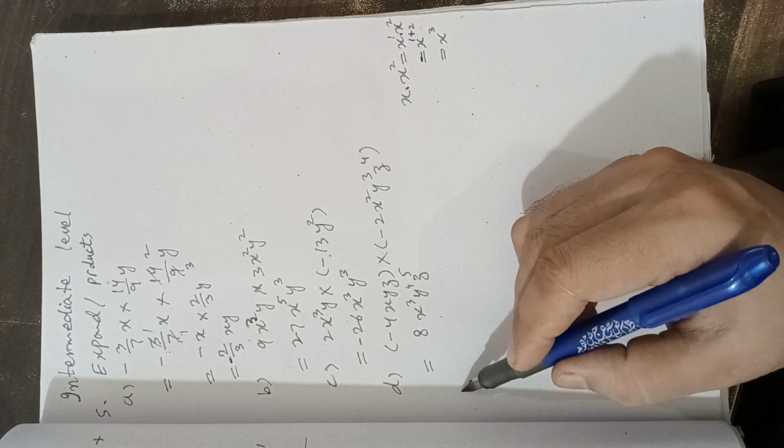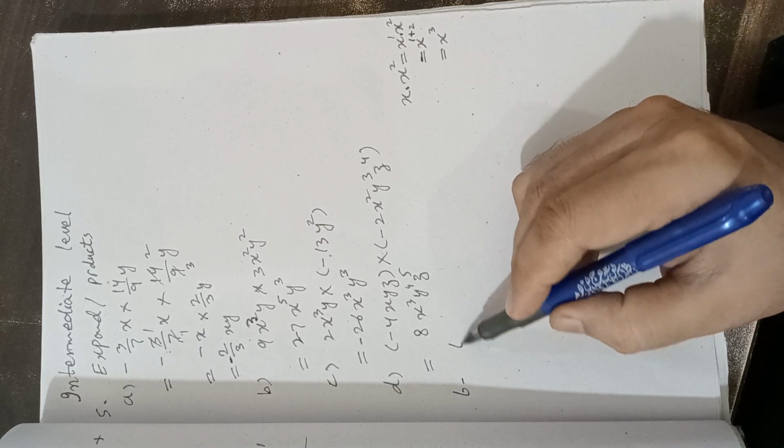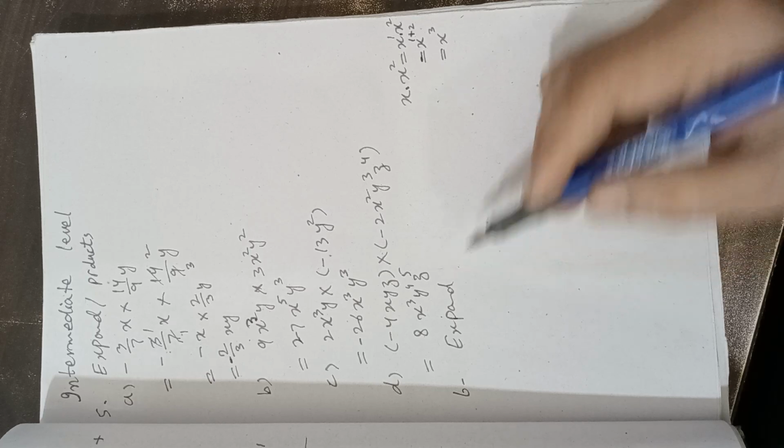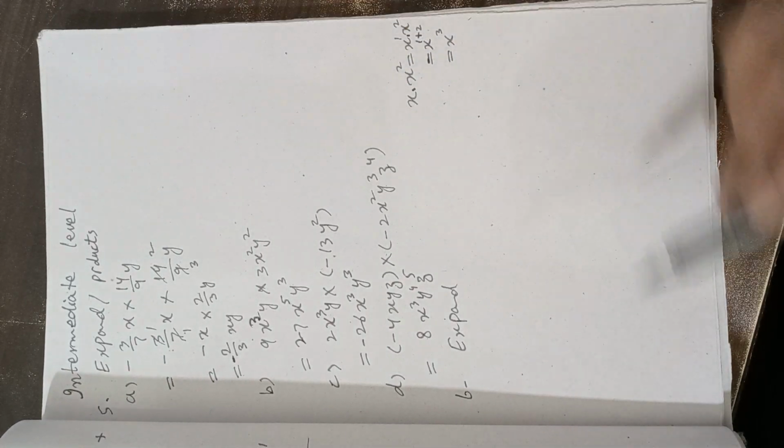Now there is question number 6. Expand each of the following expressions. It was to expand again, and the first question was to find the product.